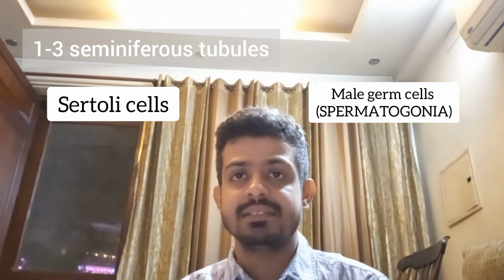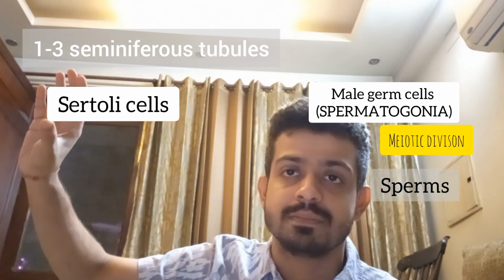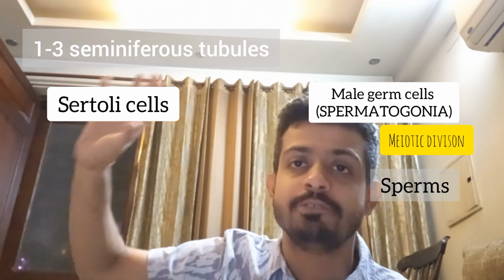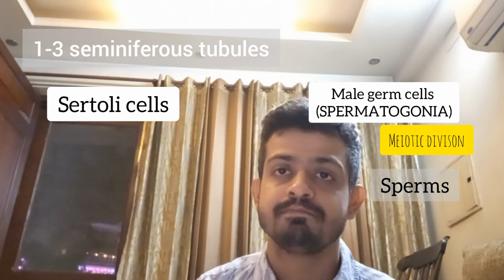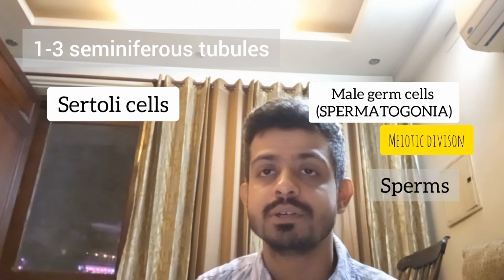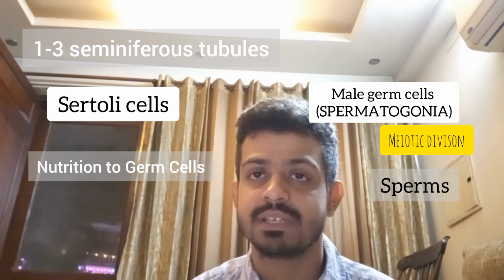The male germ cells are converted into sperms by meiotic division. And what happens to the Sertoli cells? Sertoli cells provide nutrition to the germ cells.